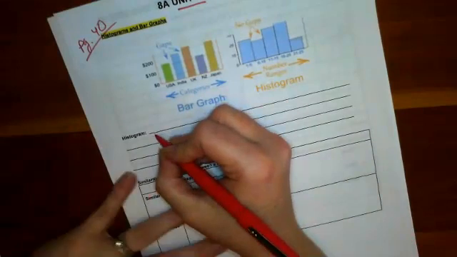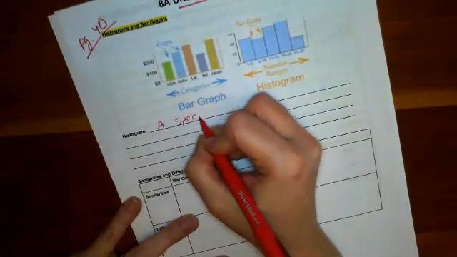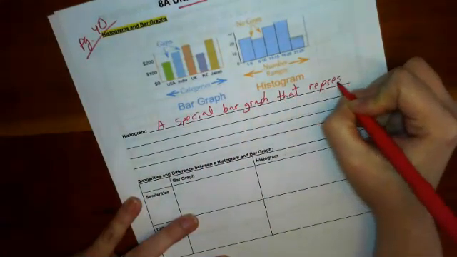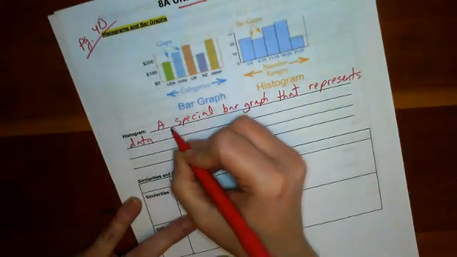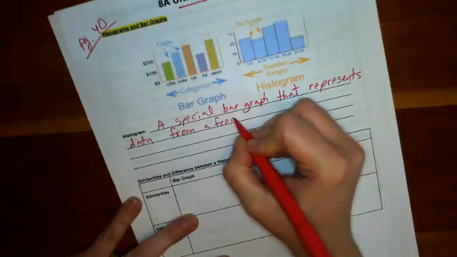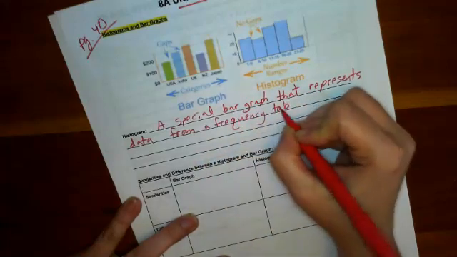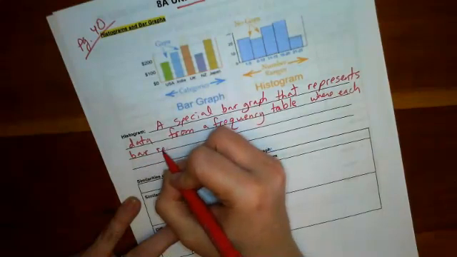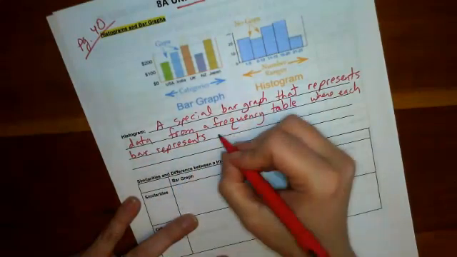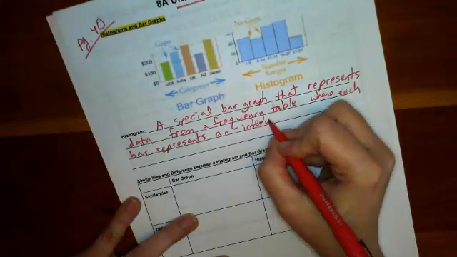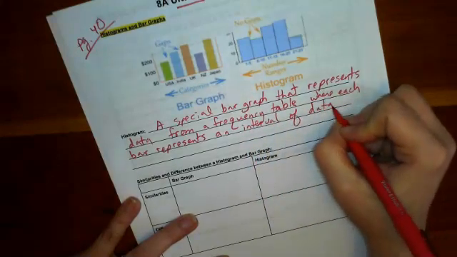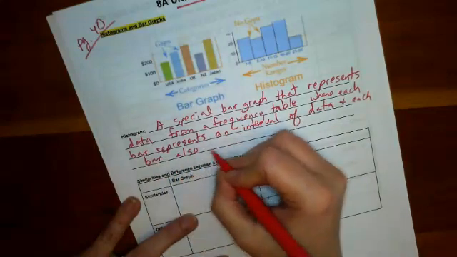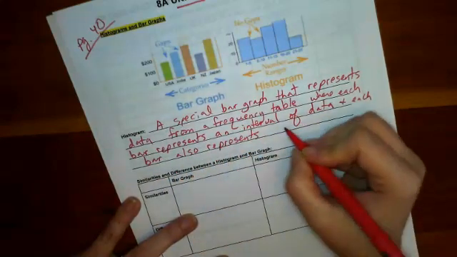So a histogram is a special bar graph that represents data from a frequency table, where each bar represents an interval of data and each bar also represents, let's say, frequency.